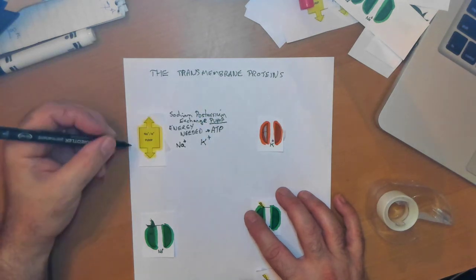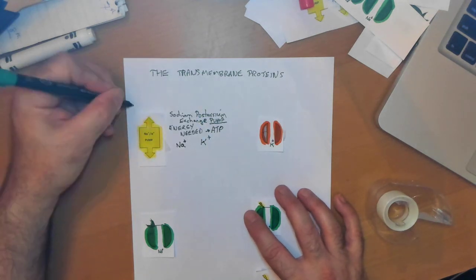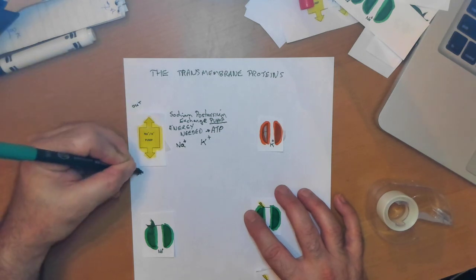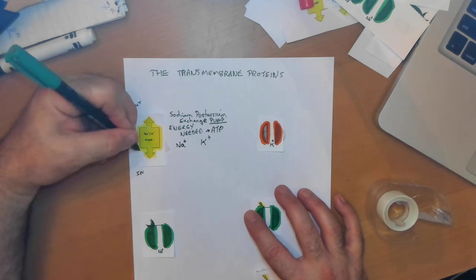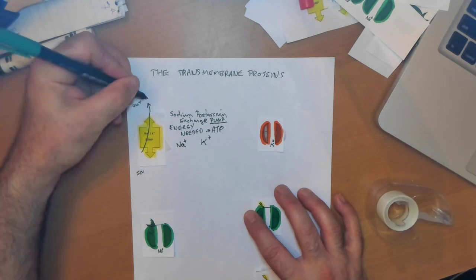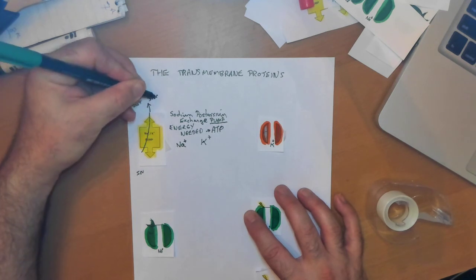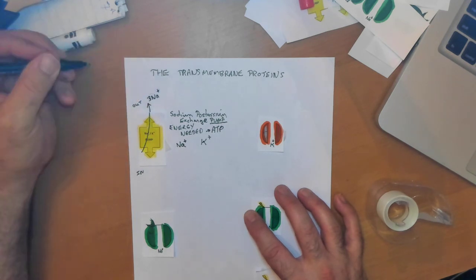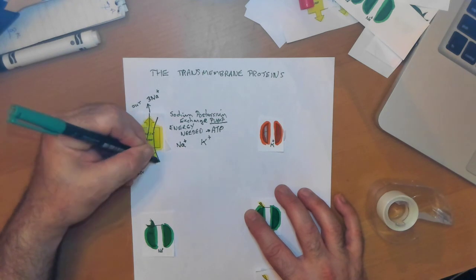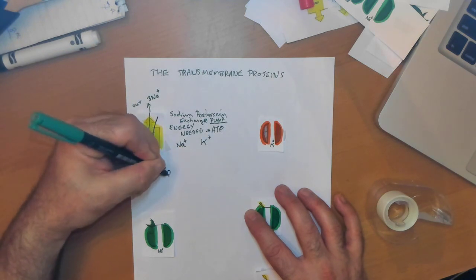And whenever this pump runs, it pushes outside. So this is out of the cell, and this is in the cell. It pushes sodiums out, and for every time it runs, it takes 3 sodiums and pushes them out. And at the same time, it's an exchange pump, so it brings in 2 potassiums.